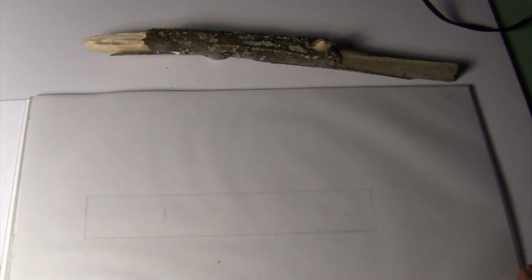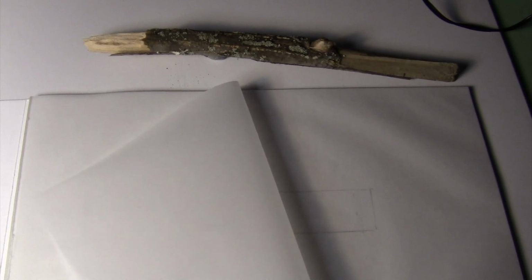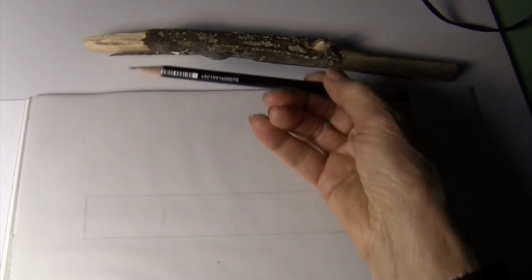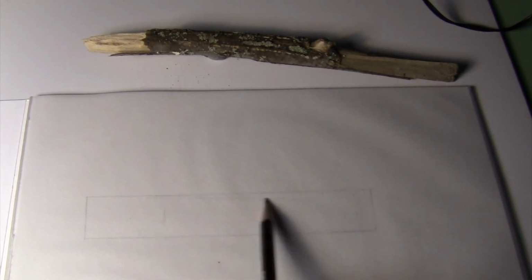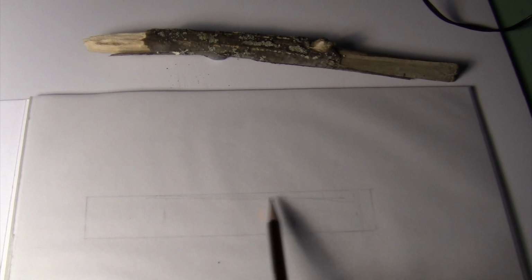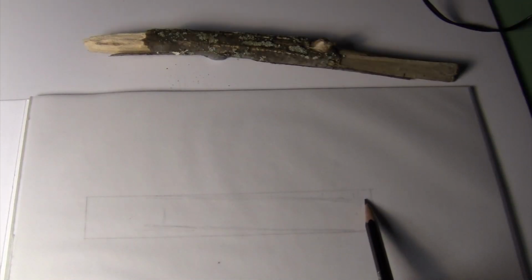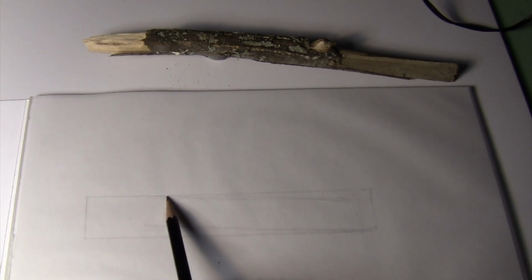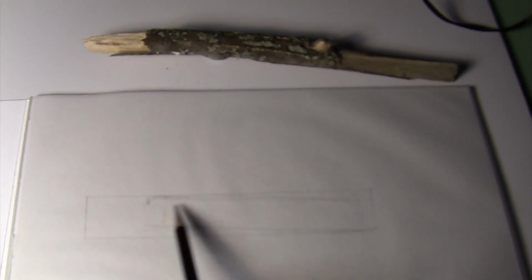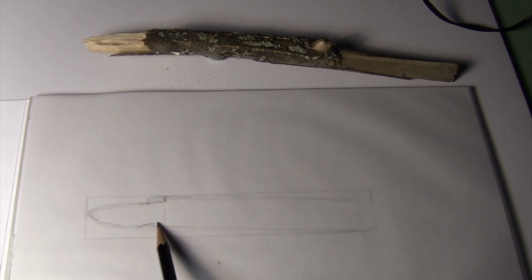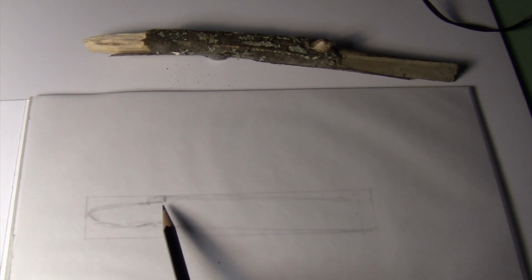I've laid another sheet of tracing paper over the top of the real estate that I've drawn, and I'm going to check the angle of this branch, which is going to be like this slight angle, and the back of it comes down to the base, and this area up here is the peak of this object, and then we have this irregular form that is at the base of this.